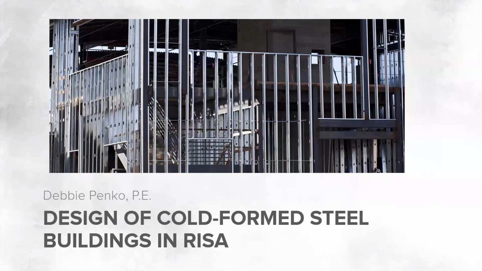Hi, everybody. Thanks for joining me today. My name is Debbie Penko, and I'll be talking through the design of cold form steel buildings in RISA. My background is actually in cold form steel. Before I worked with RISA, I did some design of cold form steel trusses. So this is a topic I know well, but it's something I'm excited to bring to RISA, and we'll talk more and more about walls in particular.